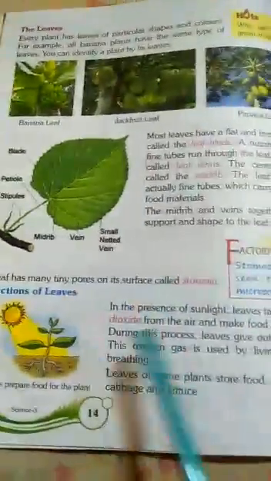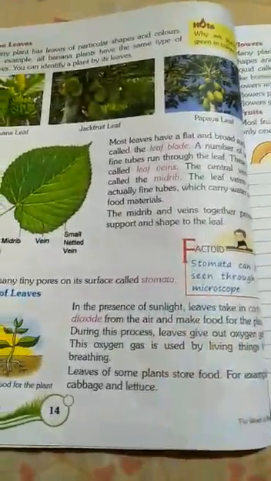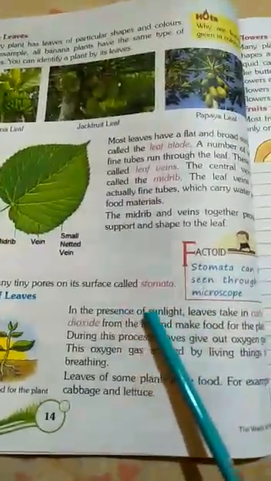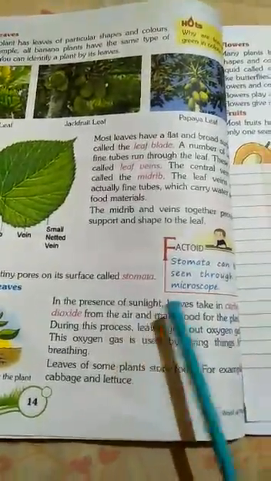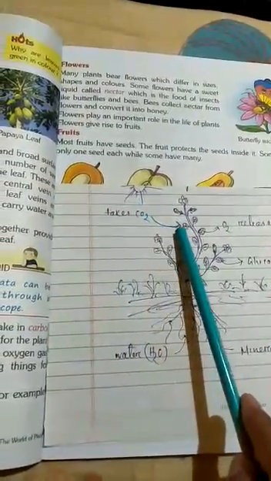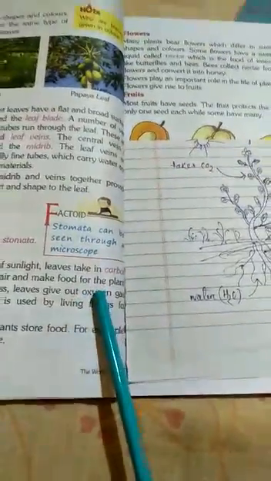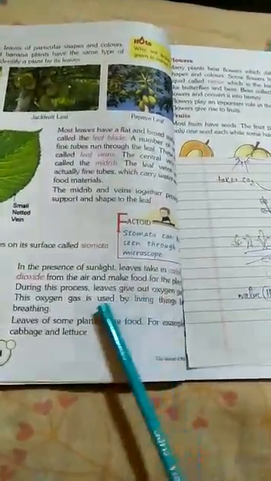Now the functions of a leaf. What does a leaf do, or what is its work? In the presence of sunlight, leaves take in carbon dioxide from the air and make food for the plant. During this process, leaves give out oxygen gas. This oxygen gas is used by living things for breathing.